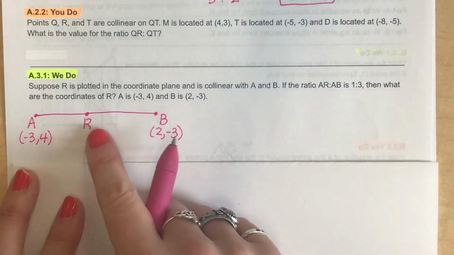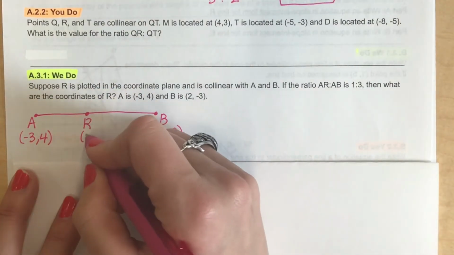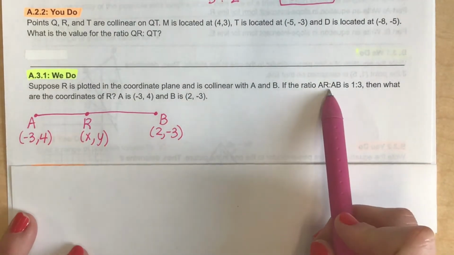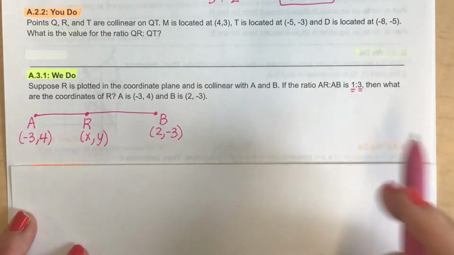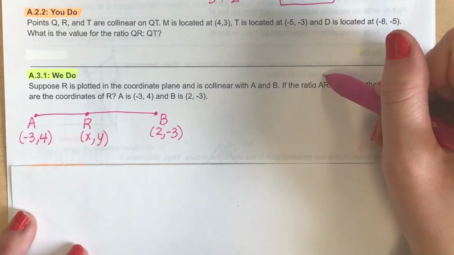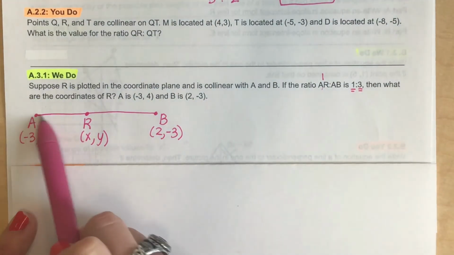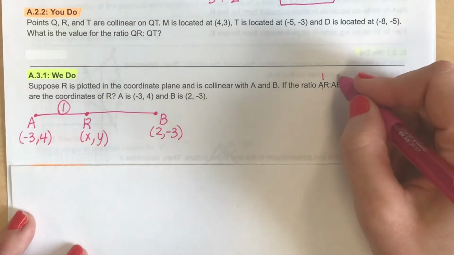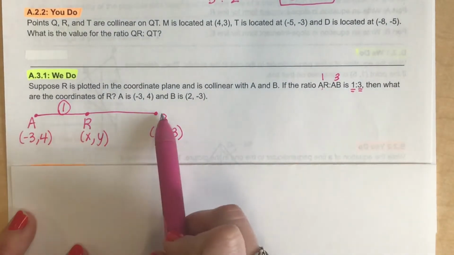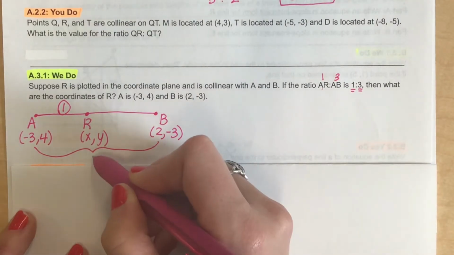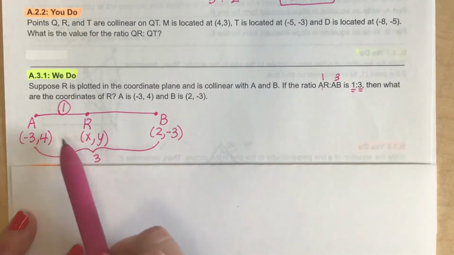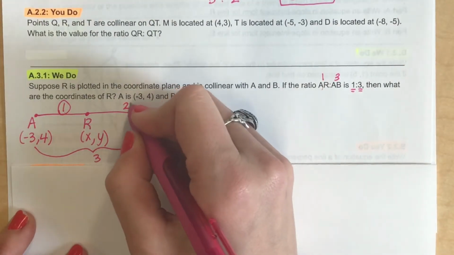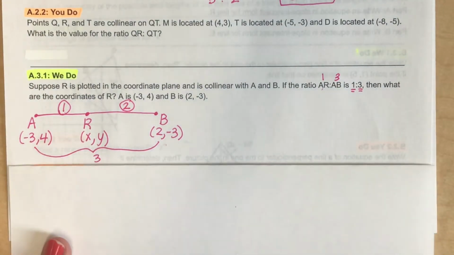So now I'm going to try to find the coordinates of R, so I'm going to put X and Y there. Okay, so now I'm going to look at the ratio that's given to me. The ratio that's given to me is 1 to 3. Now the 1 goes along with the AR. So here's AR. I know this is a 1. The 3 goes along with AB. Now AB is the whole thing. So if the whole thing is 3, and I already used up 1 part, this second piece over here must be a 2, because when I add them together, I get to 3.